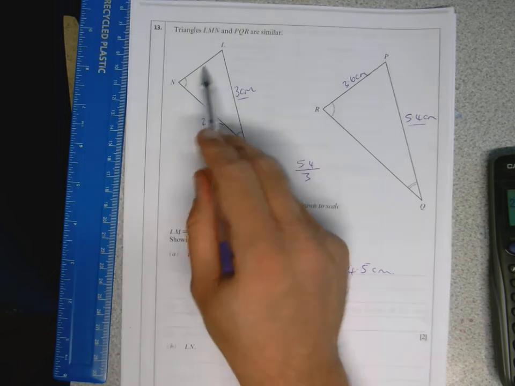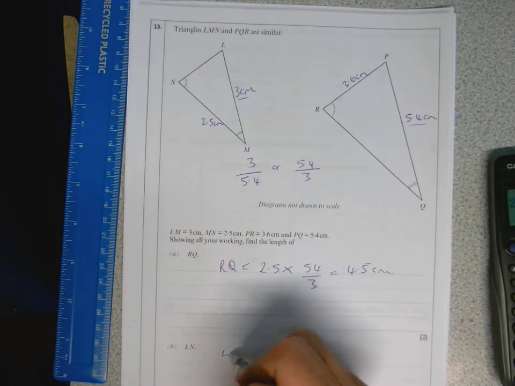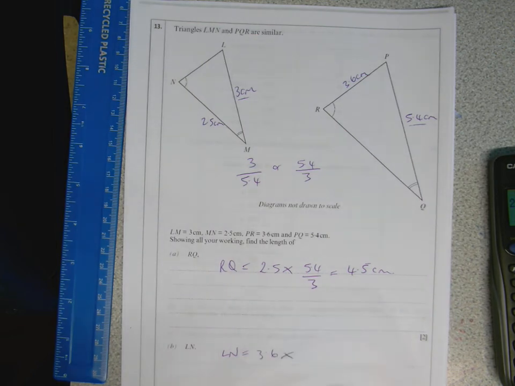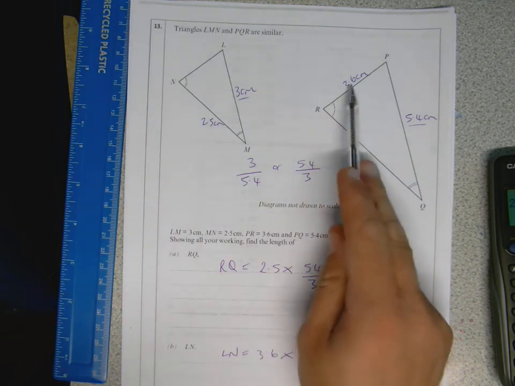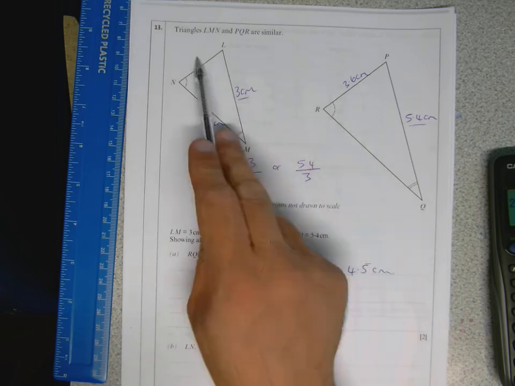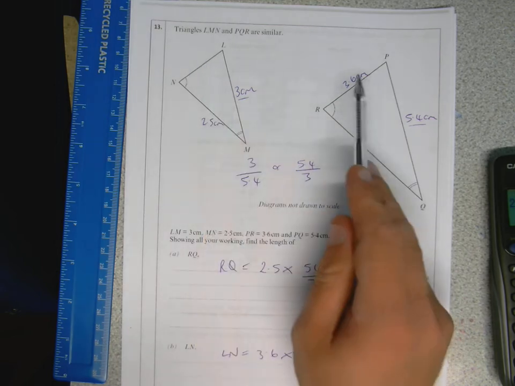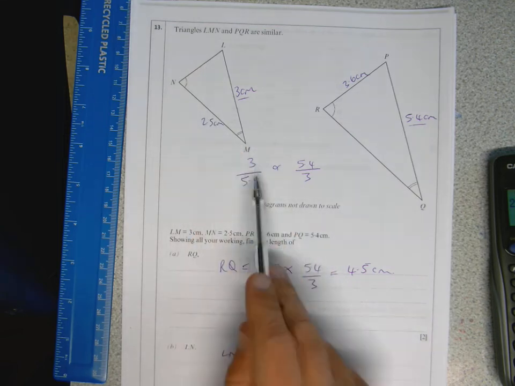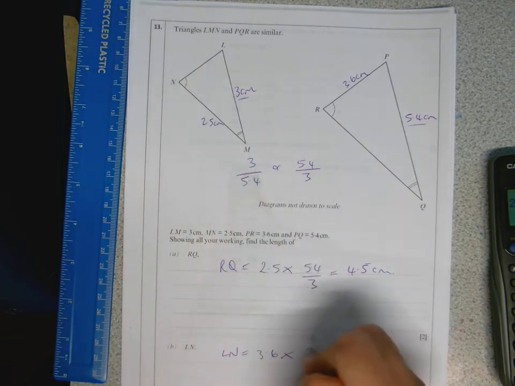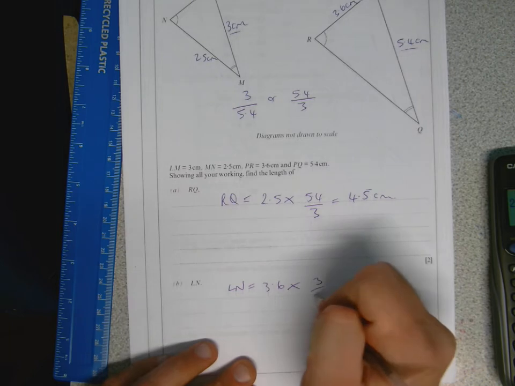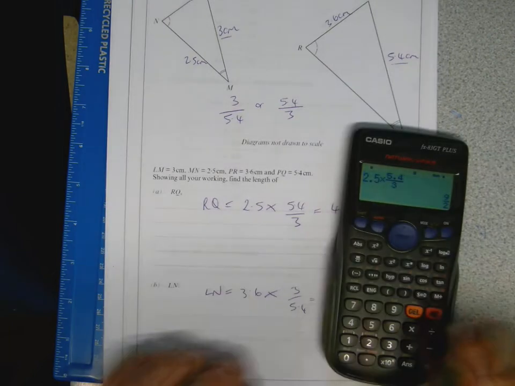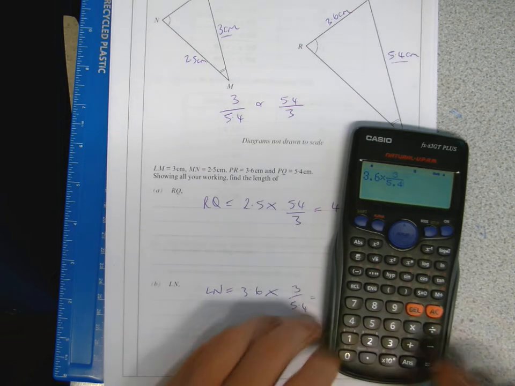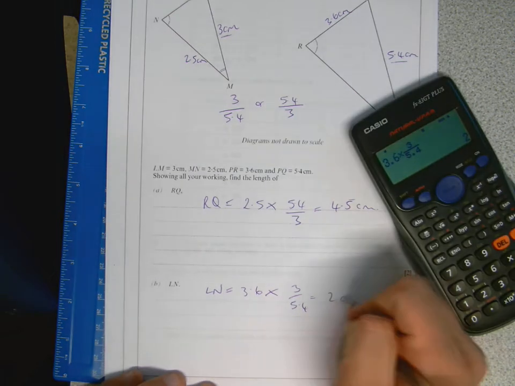Alright, LN then, the same for LN. Okay, LN is that side here. Now what does that correspond to? Well, LN of course corresponds to 3.6. Okay, now I've got to ask myself, with times in by scale factor, to go from here to here, is it going smaller or bigger? To go from here to here, I'm going smaller now. So if it's going smaller, I've got to times it by the smaller scale factor. So 3 over 5.4. Work that out. 3.6 times 3 over 5.4, and it comes to 2. Exactly 2 centimeters.